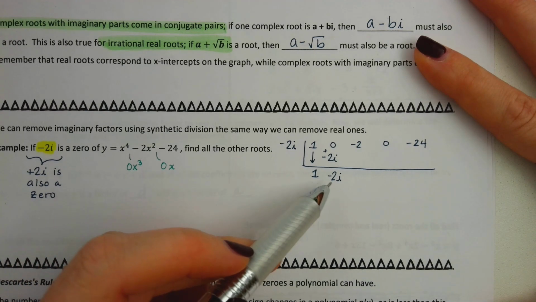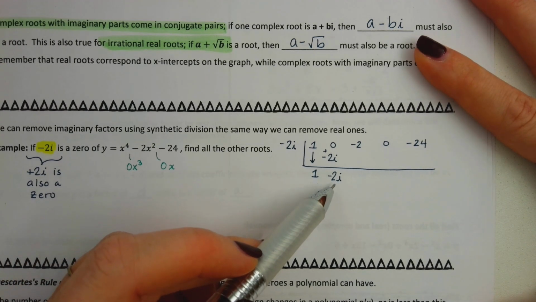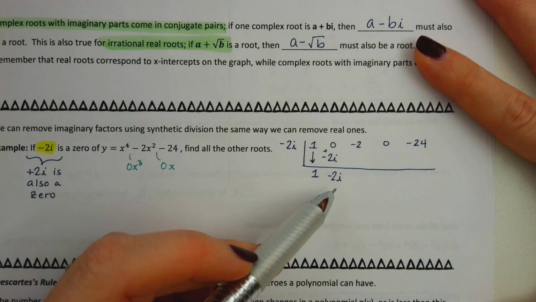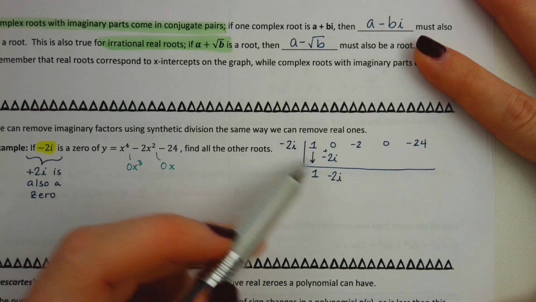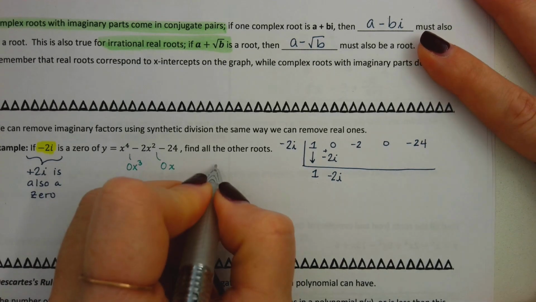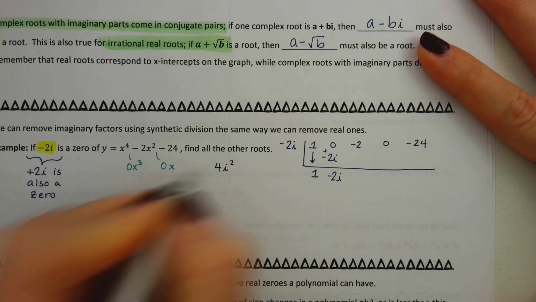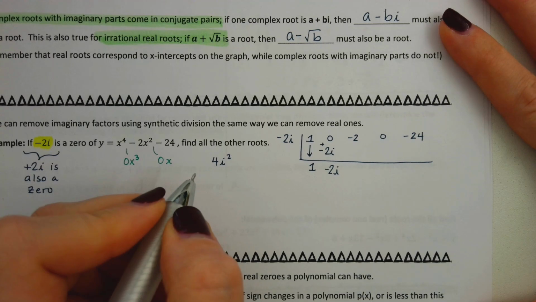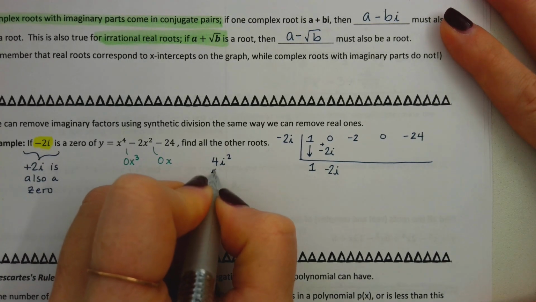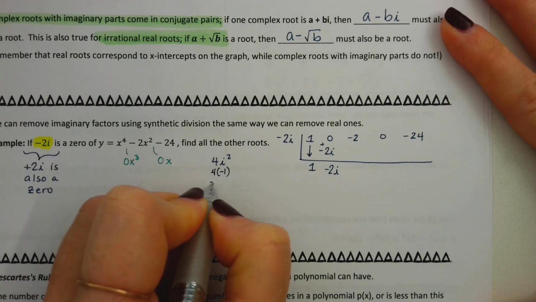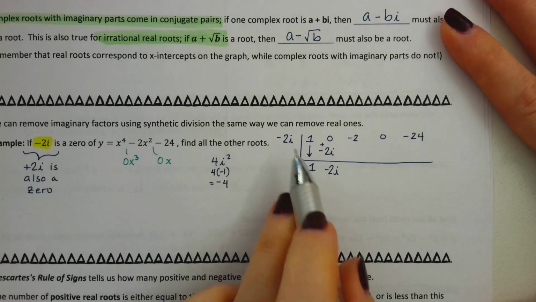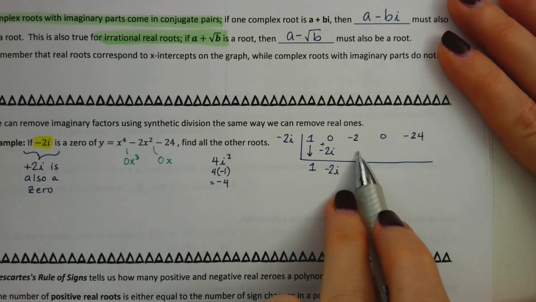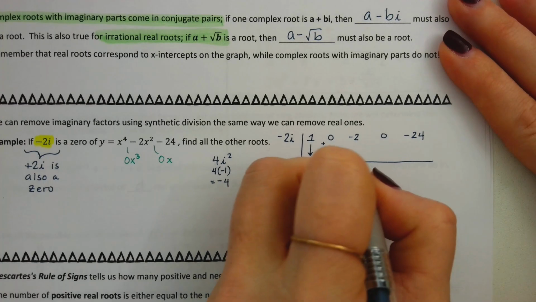And then we're going to multiply. Negative 2i times negative 2i would be positive or negative? It would be positive. It would be positive 4i squared. I'm going to write it down over here so we can show the little calculation. What is i squared? It's negative 1. So that's actually 4 times negative 1, which is negative 4. So negative 2i times negative 2i is actually just negative 4.